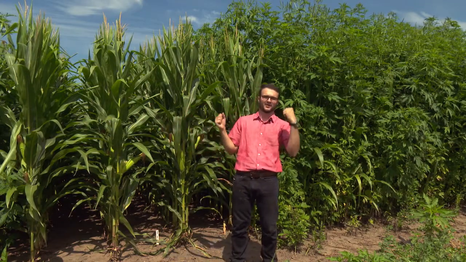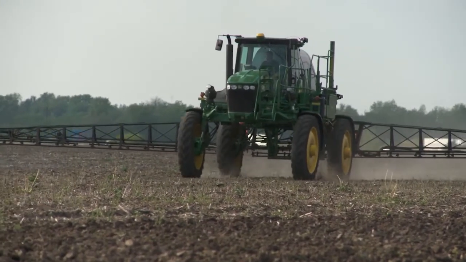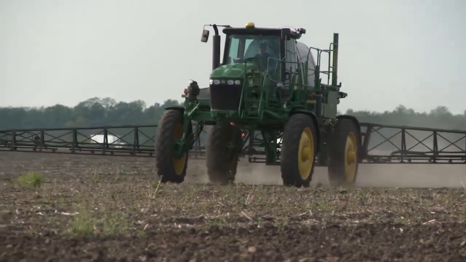I don't think we've taken as much advantage of the pre's as we should. So moving forward here, bringing effective pre-emergence herbicides into your herbicide portfolio will take you a long ways.